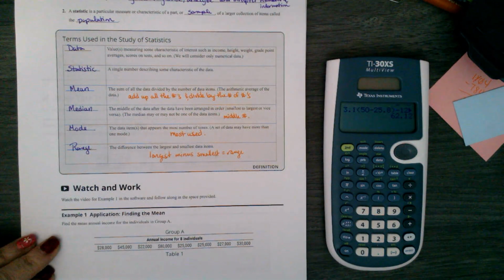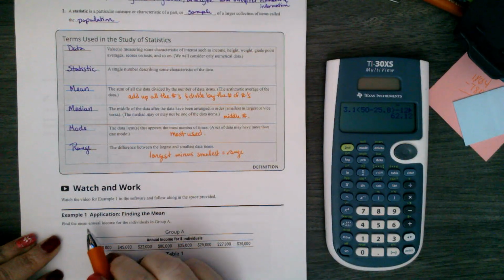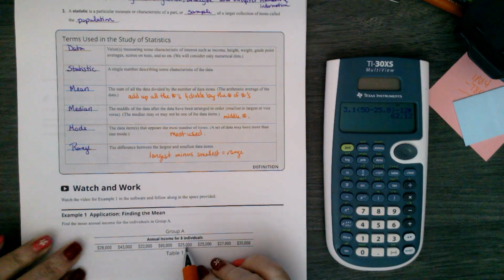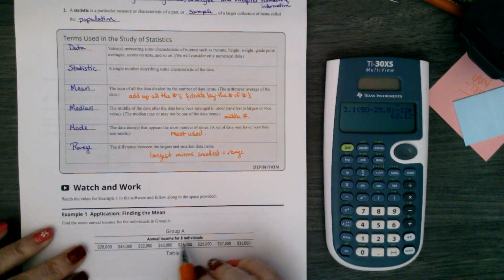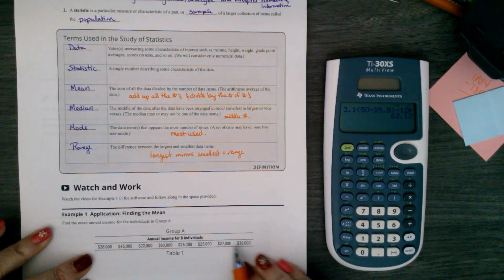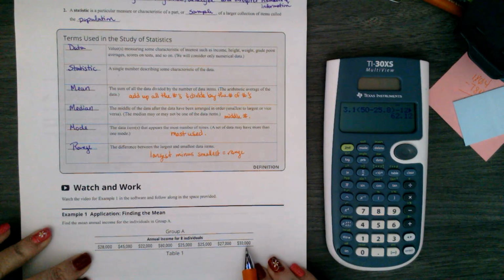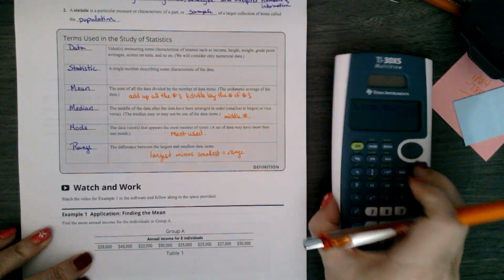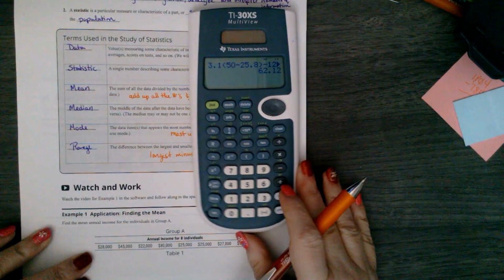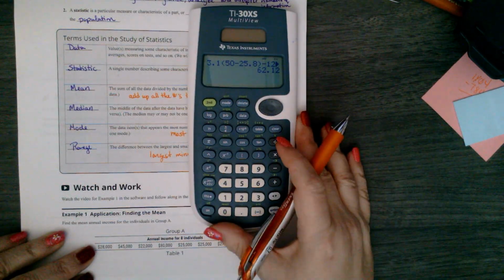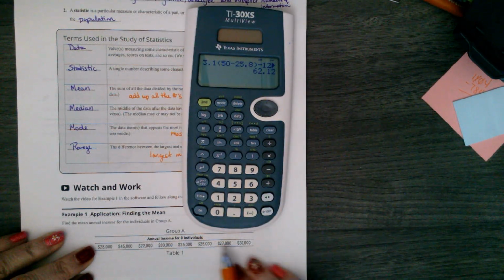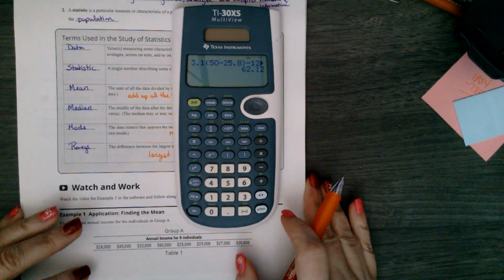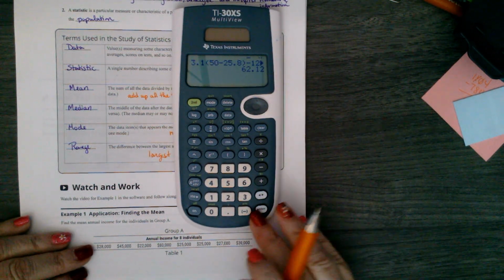So they give us example A. They want us to find the mean annual income for the individuals in group A. So if we're going to find the mean, we've got to add up all these numbers and then divide by how many numbers we have. So I'm going to start by adding up all my numbers. These are all thousands, so I'm just going to add the numbers in front and I'll put 1,000 on the end.